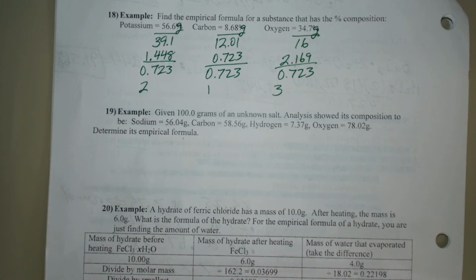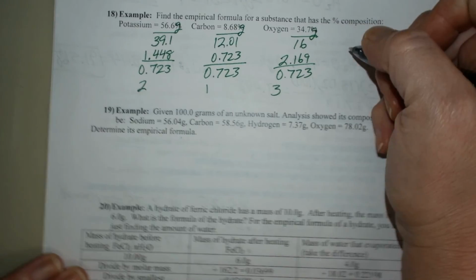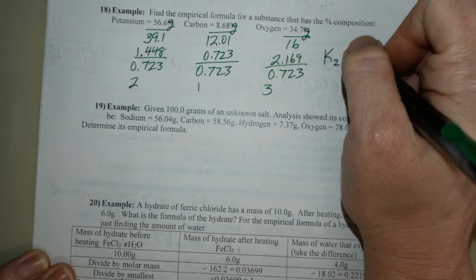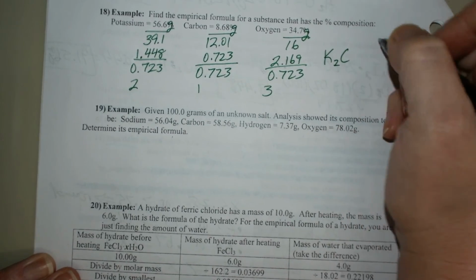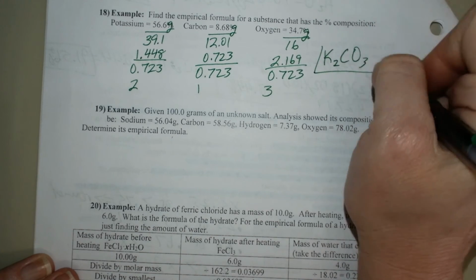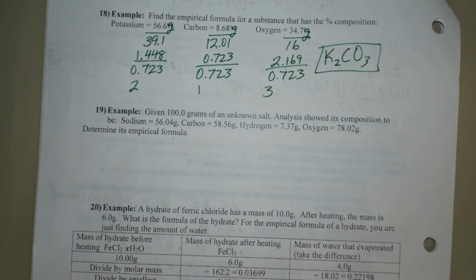Those are the subscripts on your formula. So the formula is K2C1, but we don't write a 1, O3. That's the formula. That's the answer.